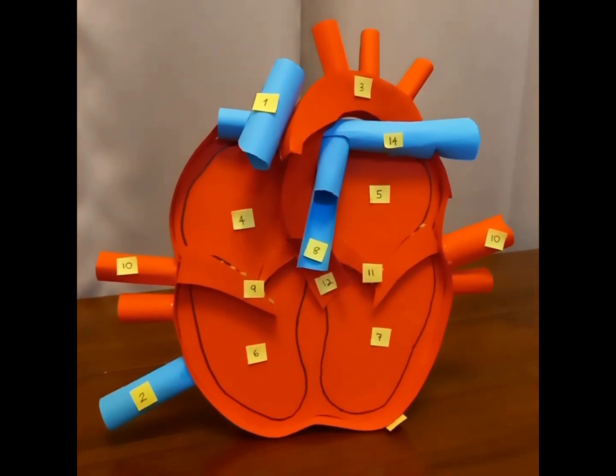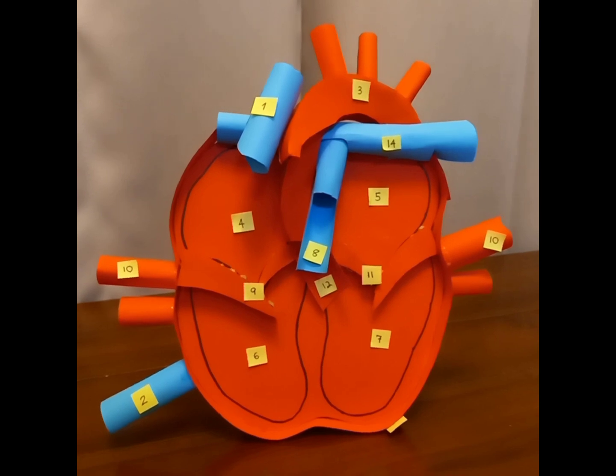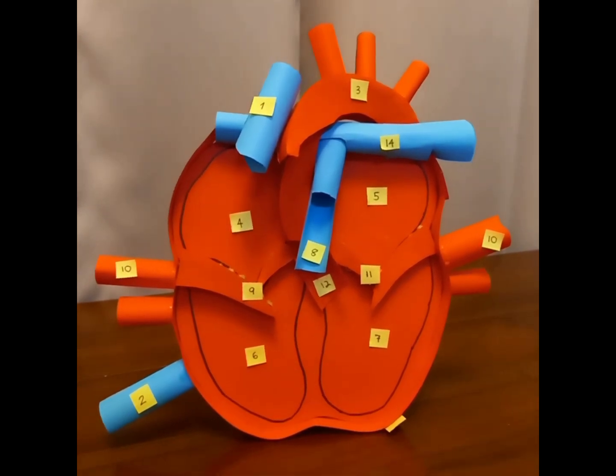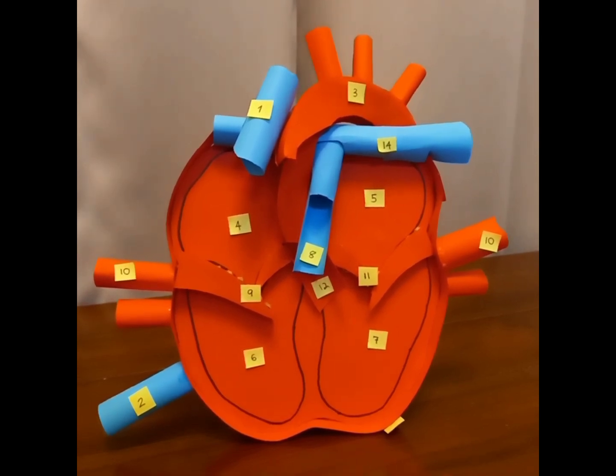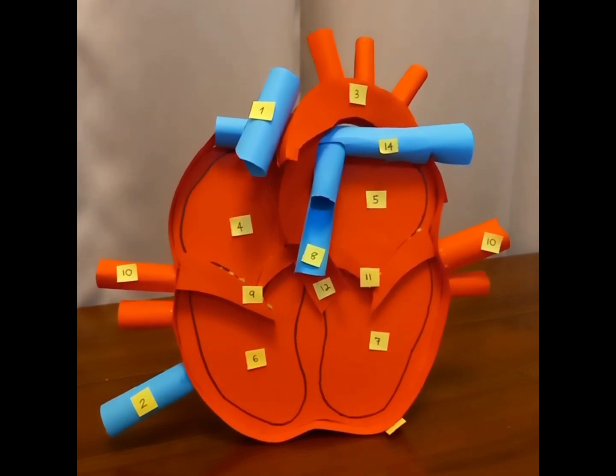The bicuspid valve prevents backflow of blood into the left atrium from the left ventricle when the ventricles contract. And then lastly, we have the semilunar valve, which prevents backflow of blood into the ventricles when the ventricles relax.